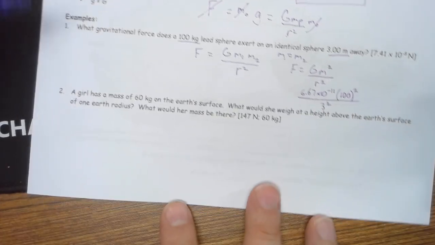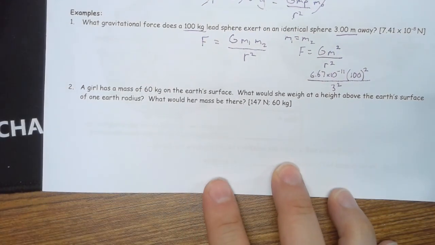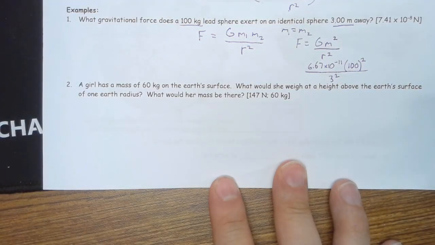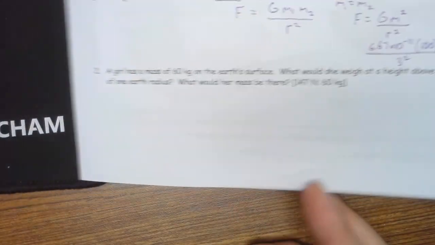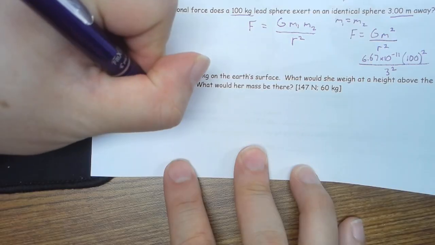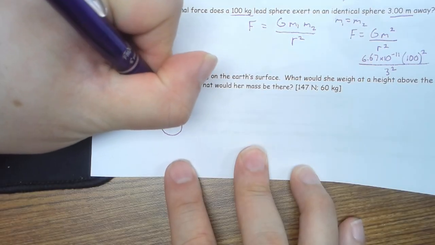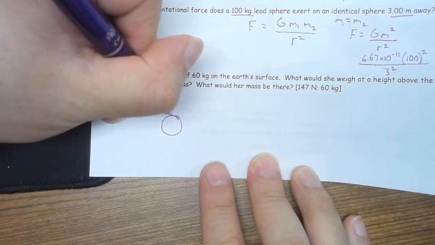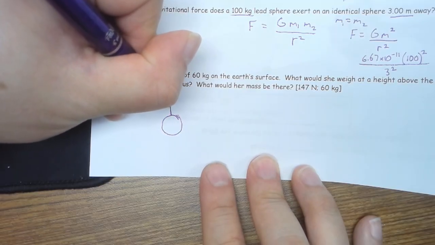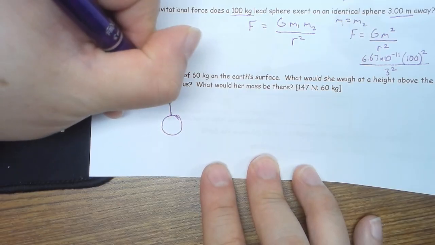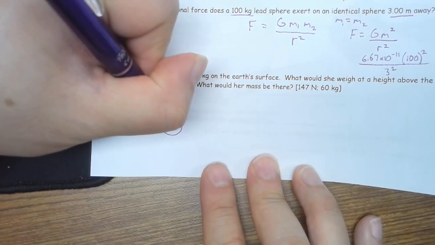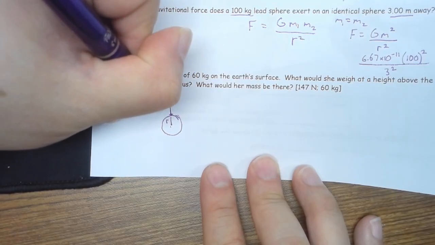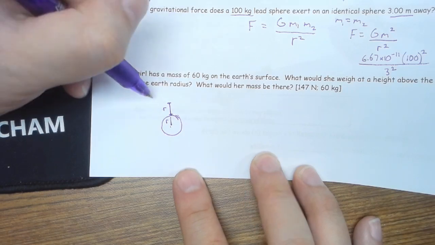Alrighty, so number 2. A girl has a mass of 60 kilograms on Earth's surface. What would she weigh at a height above the Earth's surface, 1 Earth radius? So she's not on the Earth. She is in the sky, probably in outer space. I think that's past the stratosphere because we're more than a couple miles away. We're like 1,000 miles away. We're 3,000 miles away. 4,000 miles away. Right? So we have radius, and then we have another radius. So she's way out there.